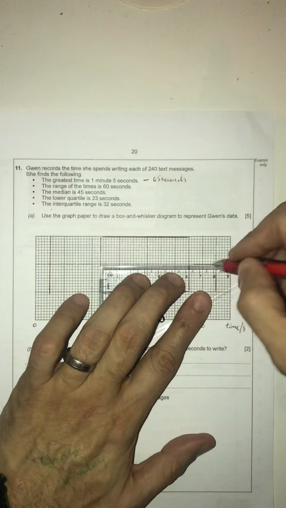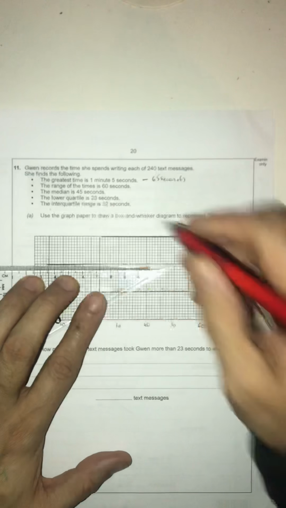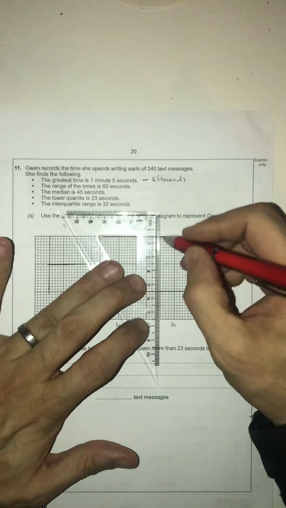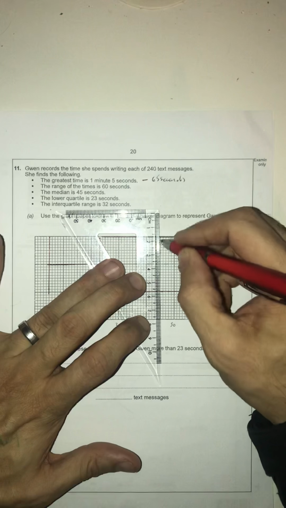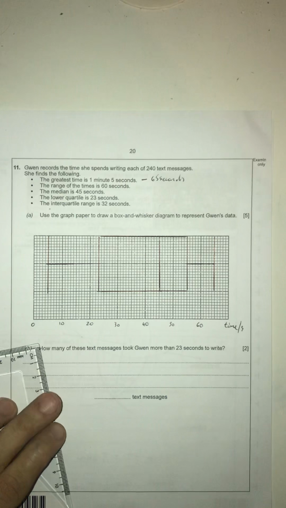And these are our whiskers. And then the median is 45 seconds, which is going to be here inside the box there. So that's what my box and whisker diagram should look like.